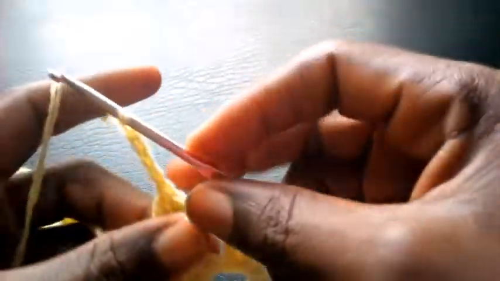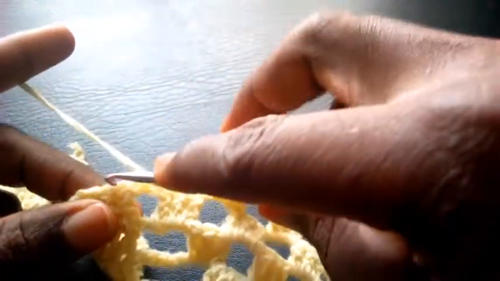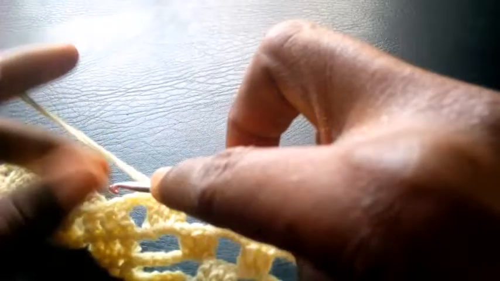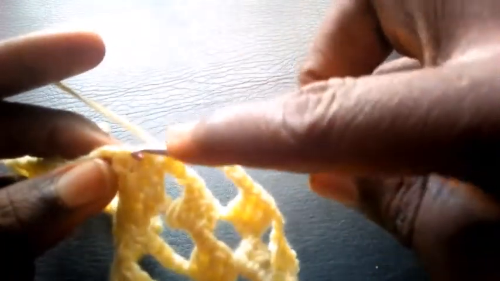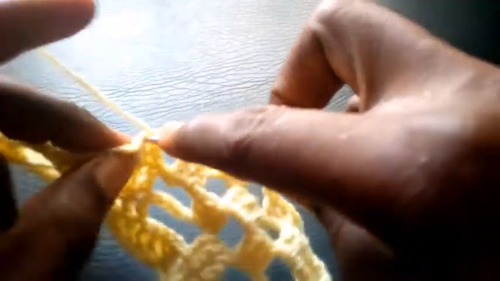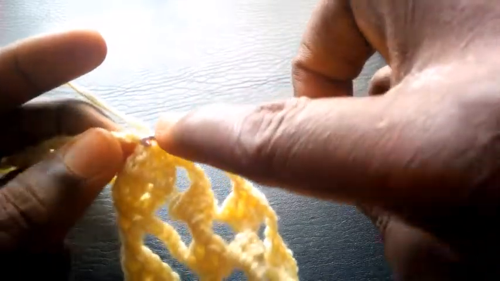So right now I'm going to chain 4, 1, 2, 3, 4. So I insert here in this loop, triple crochet, triple crochet.